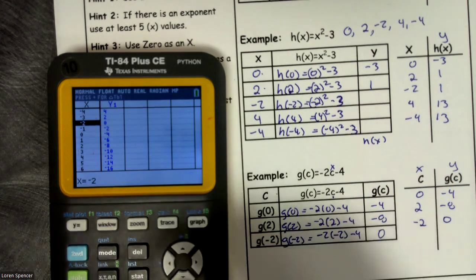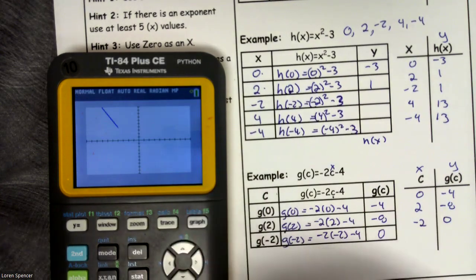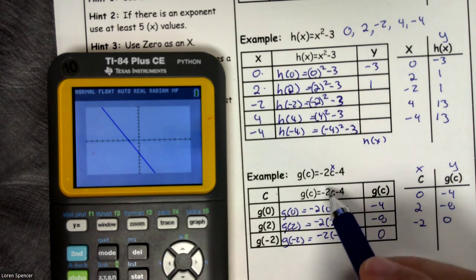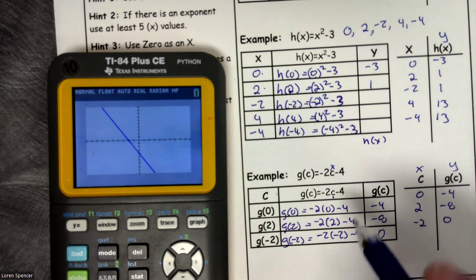All right, so let's take a look at this real quickly. We're going to press the graph button. And there it is. We have a downward sloping line. And that's about all I need to say about that.